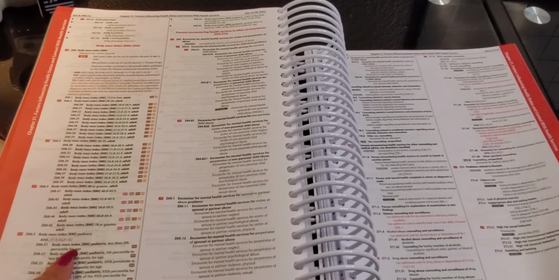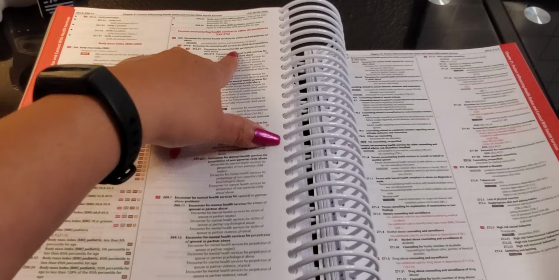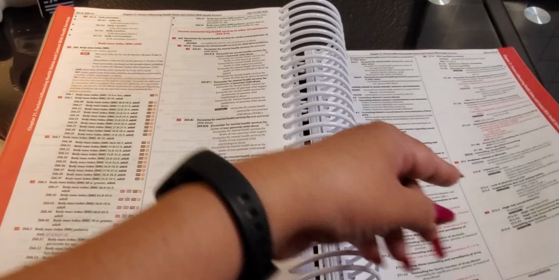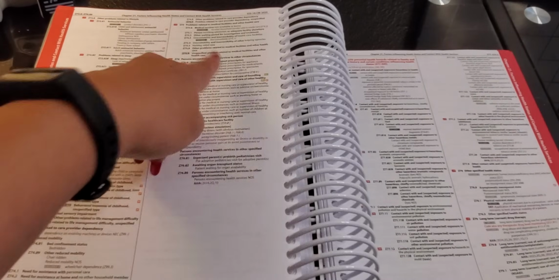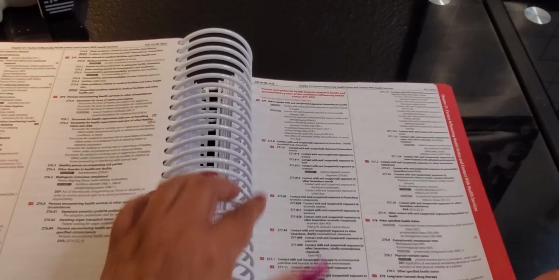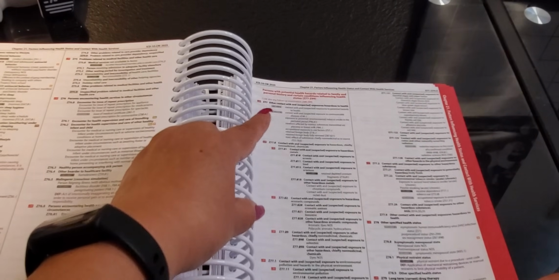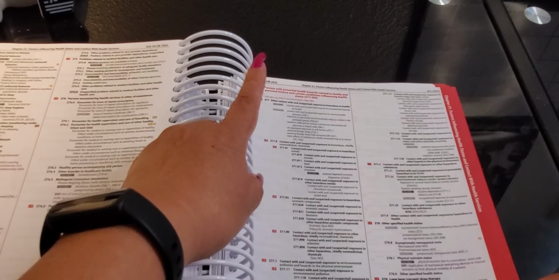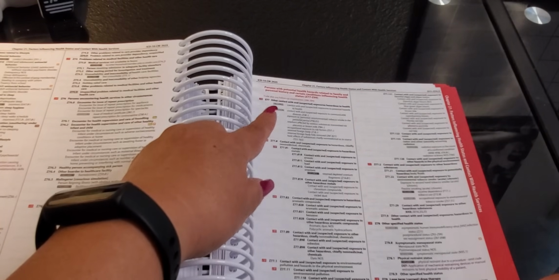We have our BMI here. We have all of these other Encounter 4s here, Encounter for Health Services. And there's more here. And then we have persons with potential health hazards related to family and personal history, and certain conditions influencing health status.